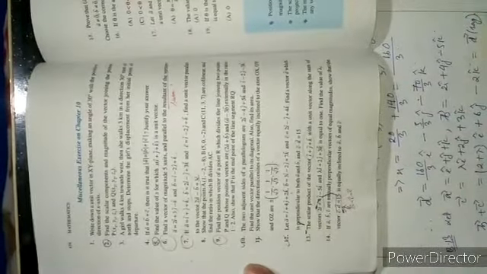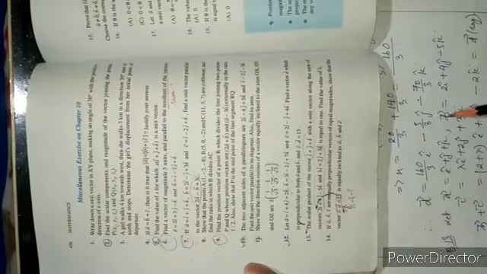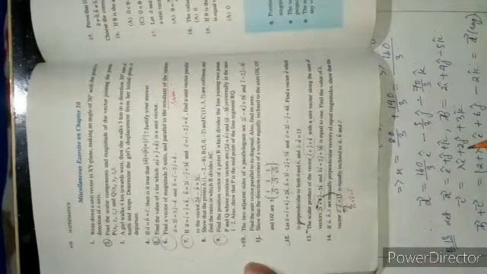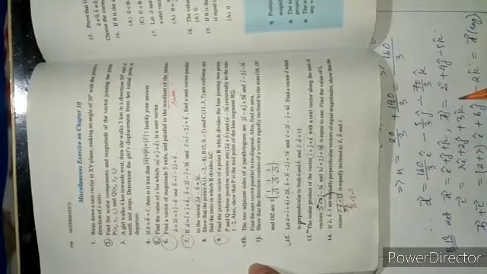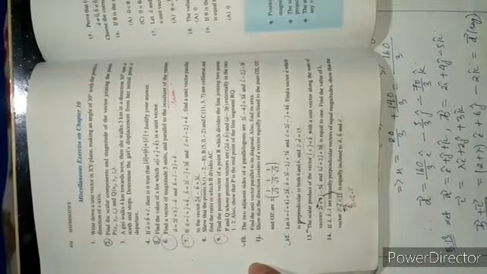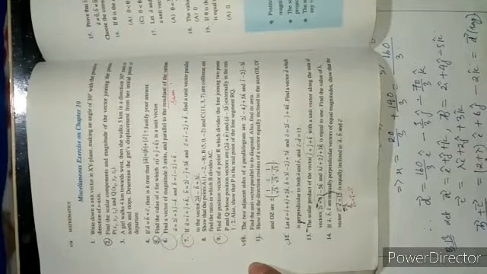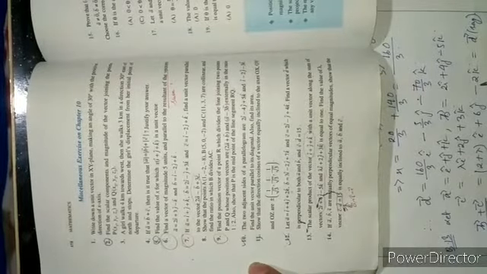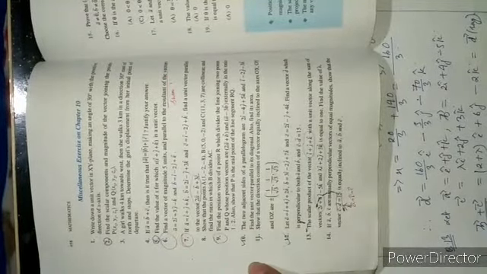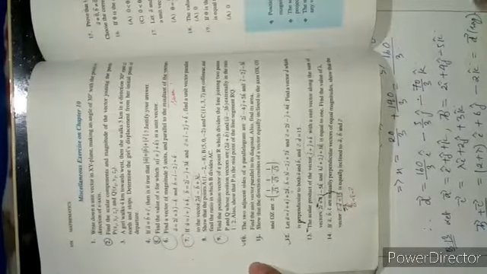For question number 13, let A represent the first vector, B represent the second vector, and C represent the third vector. Then find the sum of the second and the third vectors. B vector plus C vector: 2 plus lambda i cap, 4 plus 2 is 6j cap, minus 5 plus 3 is equal to minus 2k cap. And so this B vector plus C vector is represented by D vector.